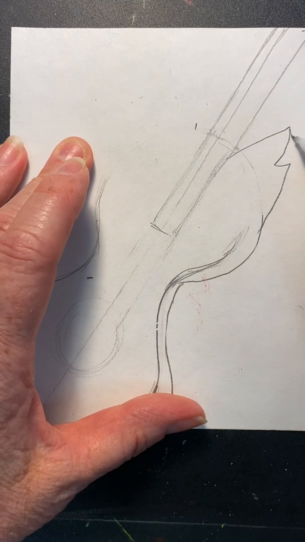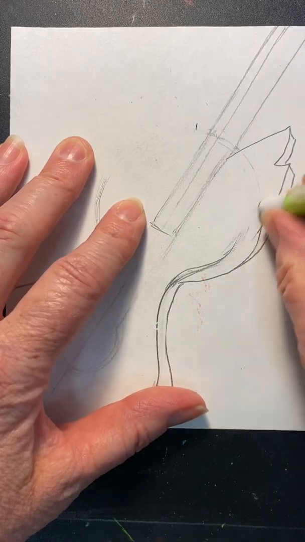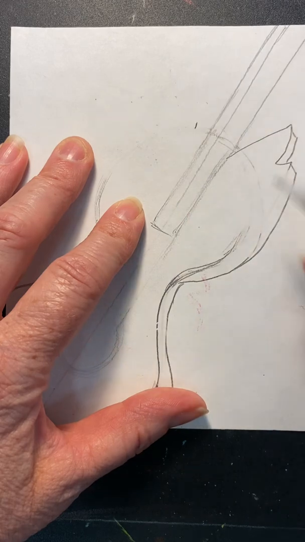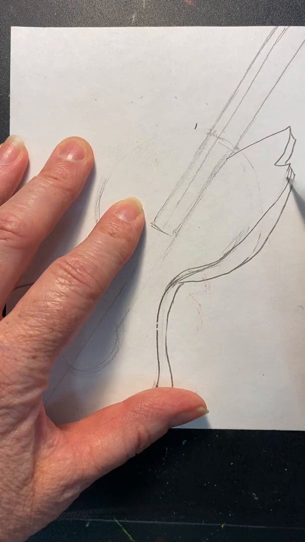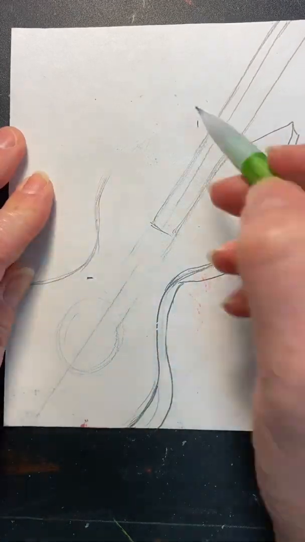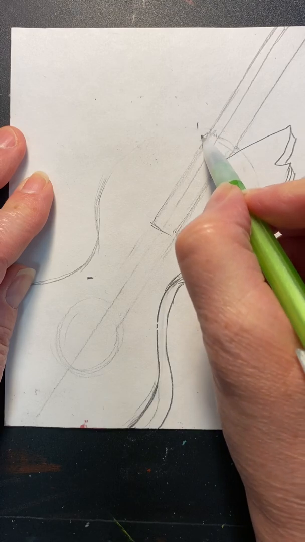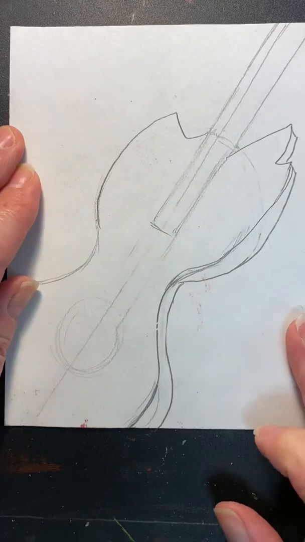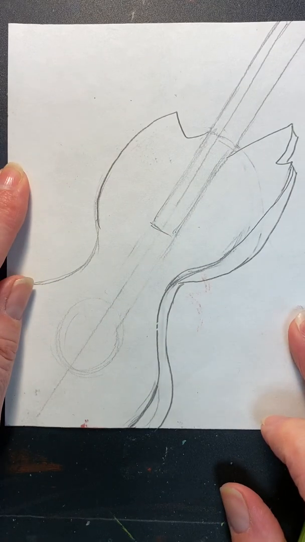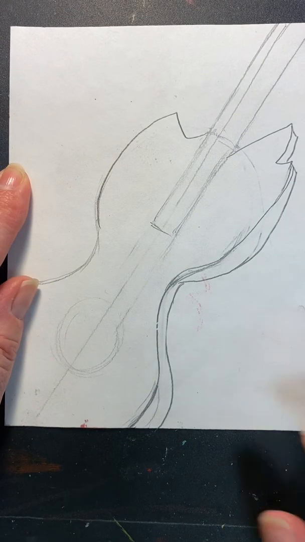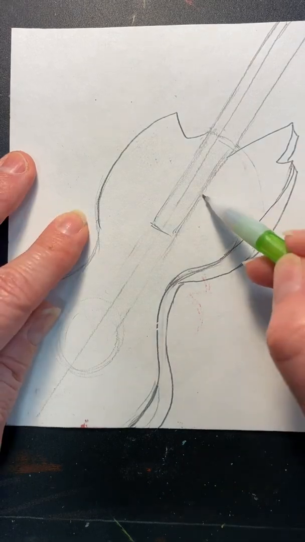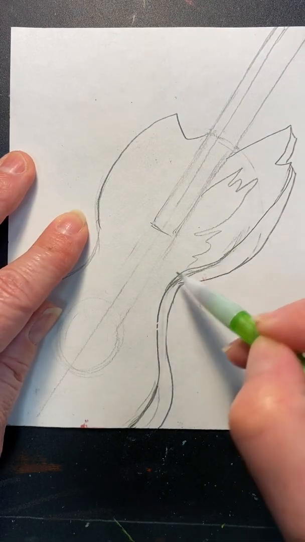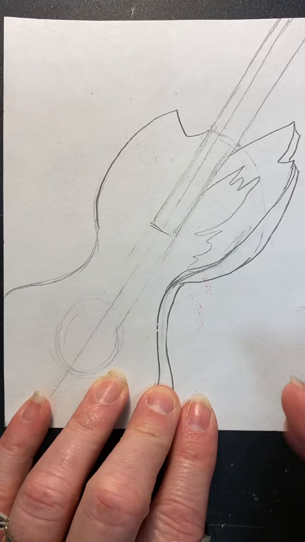So I'm just gonna change that shape just a little bit so it would resemble more what an electric guitar might look like. Okay, see how I just changed that just a little bit to give it a little bit more interest. And I could put flames on it, or whatever kind of design you want. I'll leave that up to you.